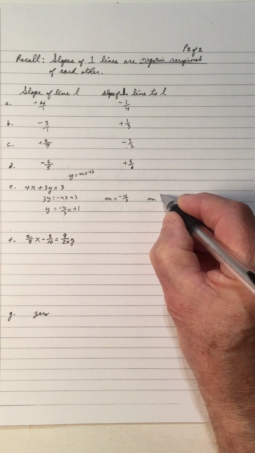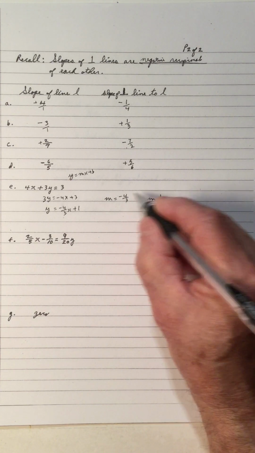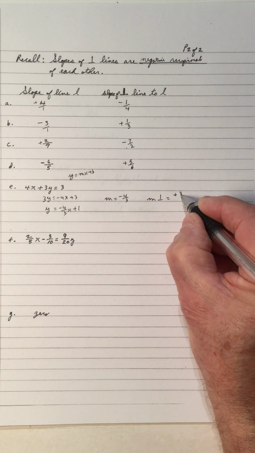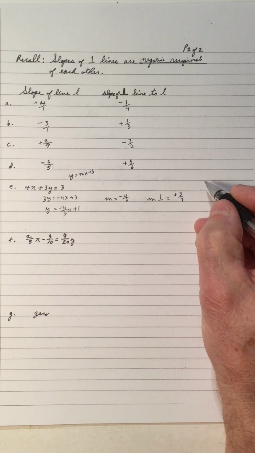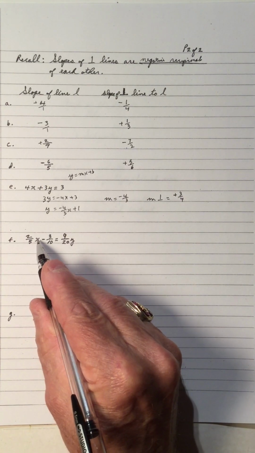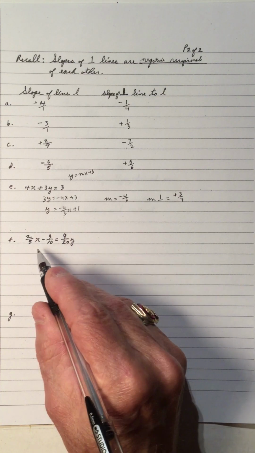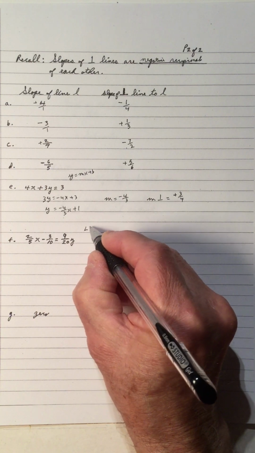So the slope of the perpendicular line is going to be the negative reciprocal. That's negative, so we make it positive 3 over 4. And this is also a line because we have x to the power of 1, y to the power of 1. But I made this one because I wanted to look at some fractions.